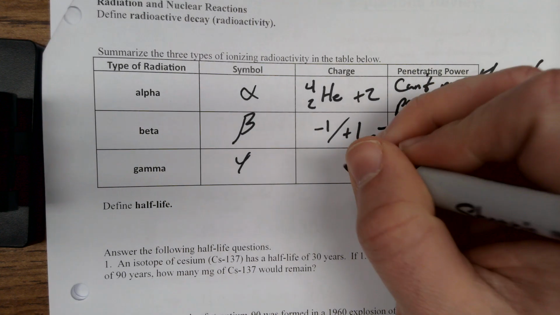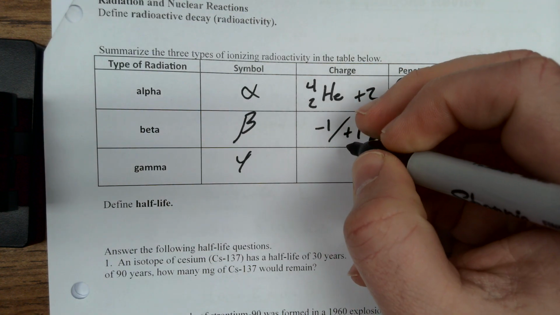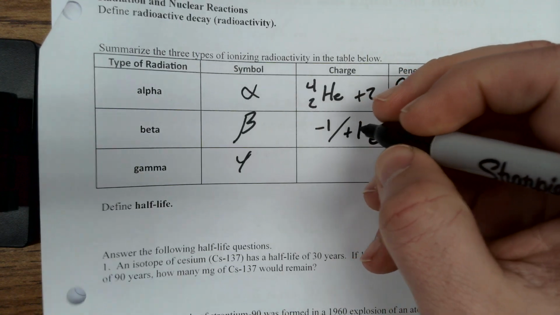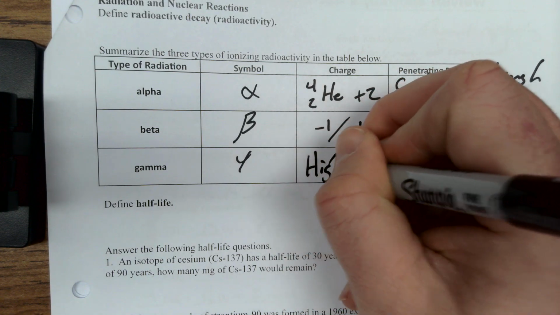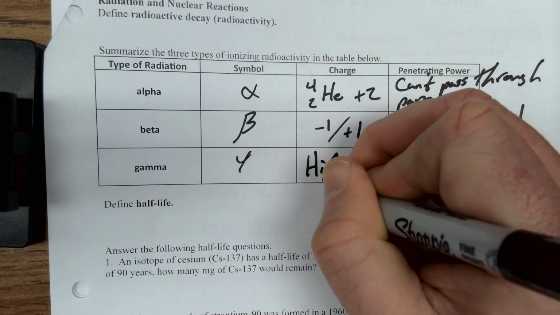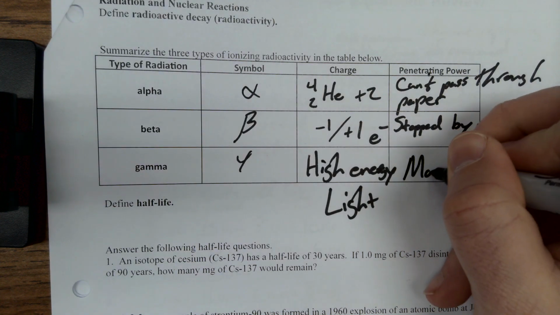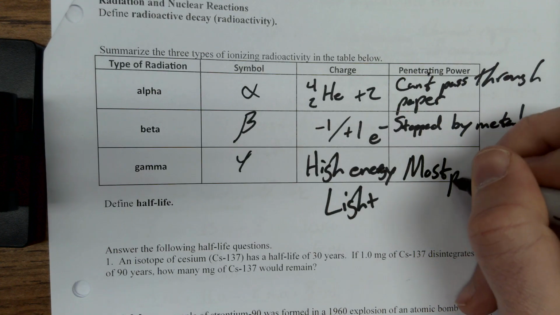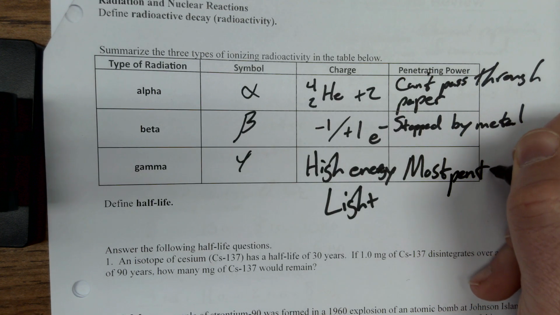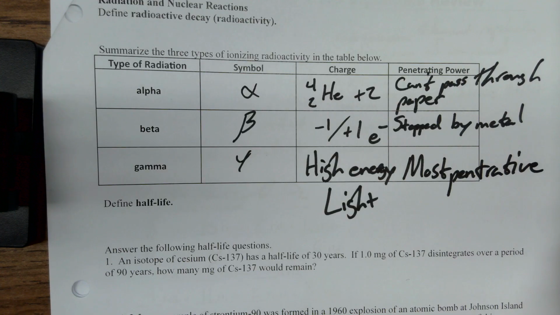Gamma is, excuse me, our fastest, and it's just high energy light. There is no mass to light. And it is the most penetrative. When we think of scary radiation, we think of gamma.